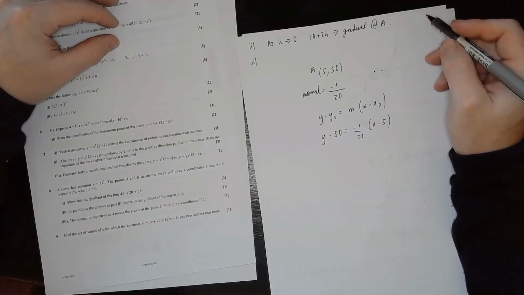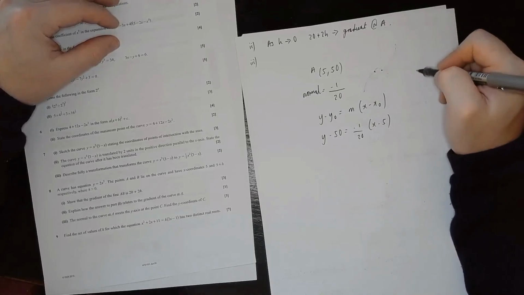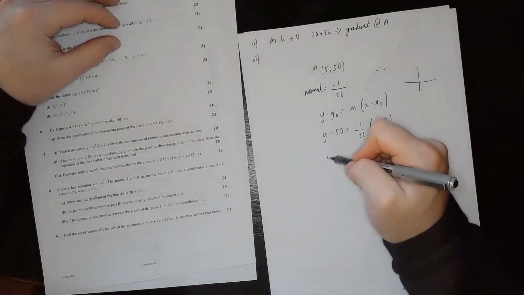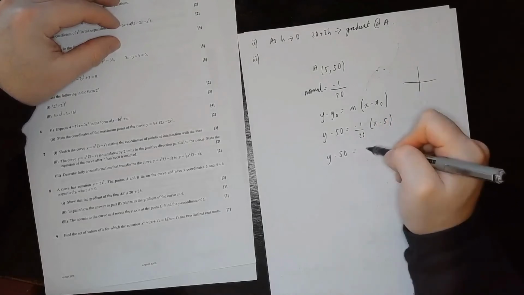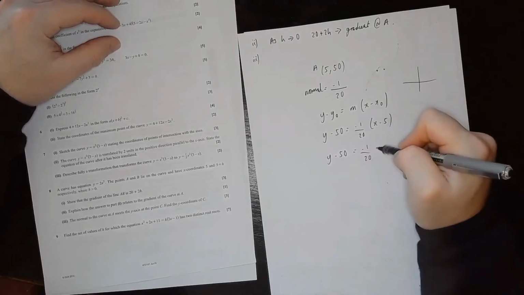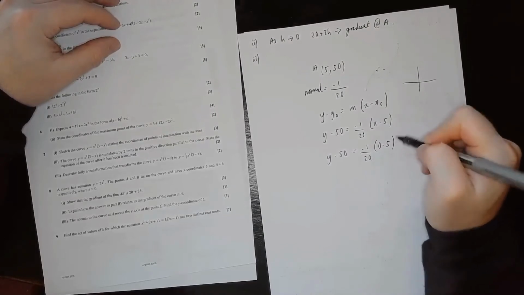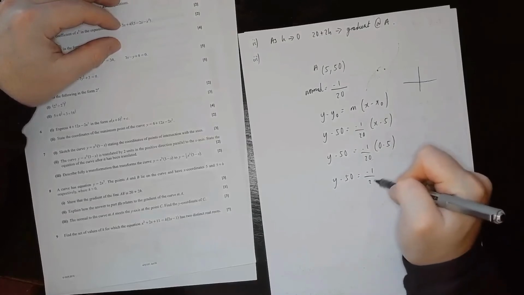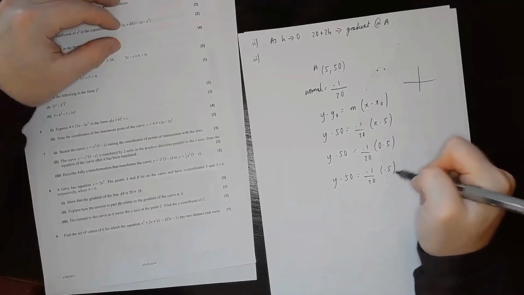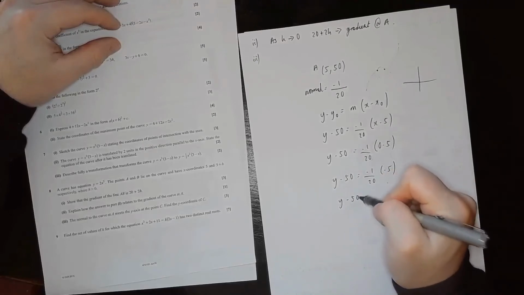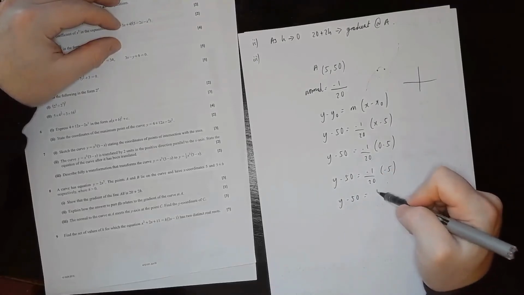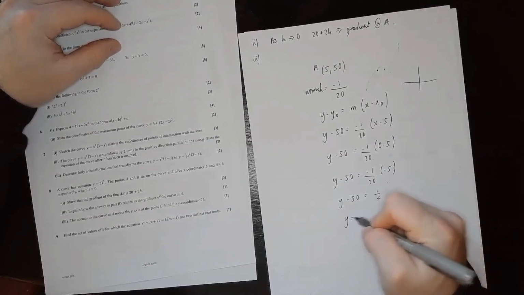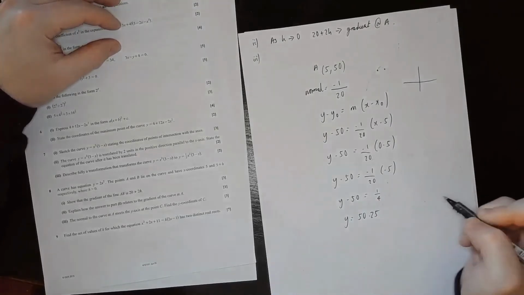And the y-axis is x equals 0. So if we solve this equation by putting x equals 0 in, that's 5 over 20, which simplifies to 1/4, so y equals 50.25.